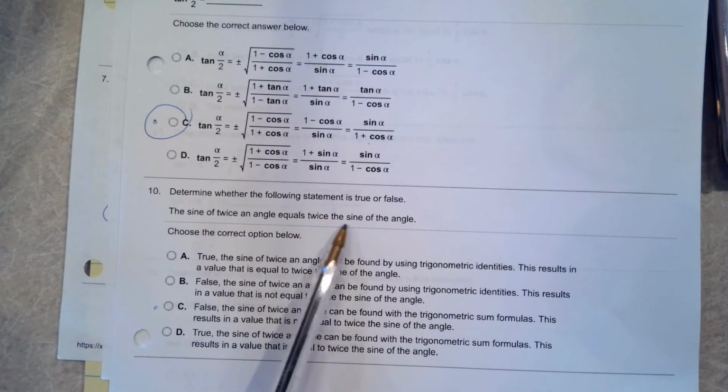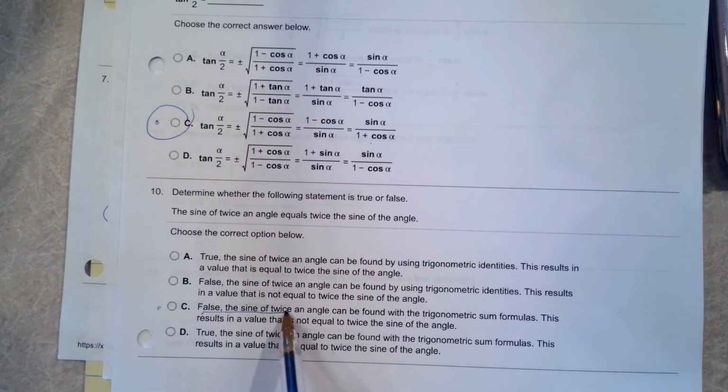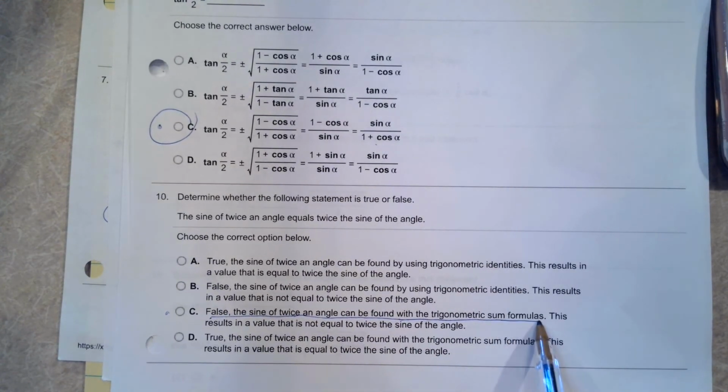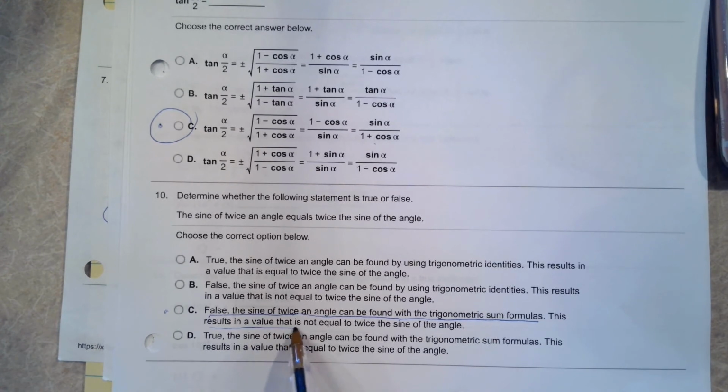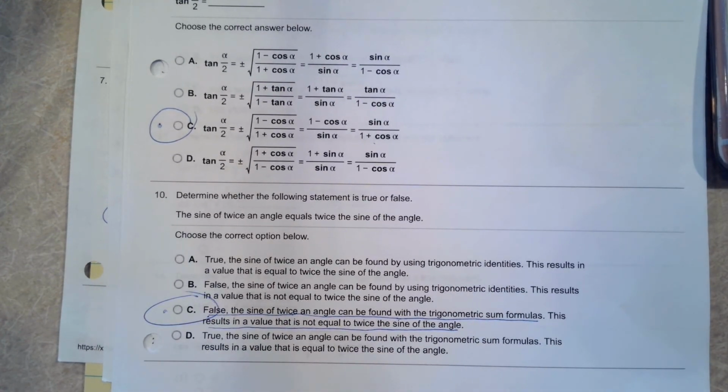And then number 10 says the sine of twice an angle equals twice the sine of the angle. Determine whether the statement is true or false. This statement is false. The sine of twice an angle can be found with the trigonometric sum formulas. This results in a value that's not equal to twice the sine. So it doesn't work quite like that. Okay, this concludes video number 2 for lesson 3.3.